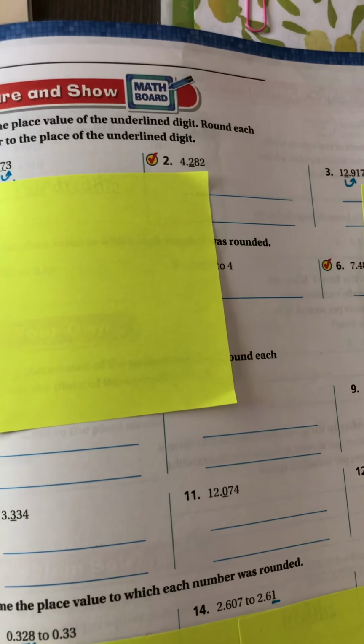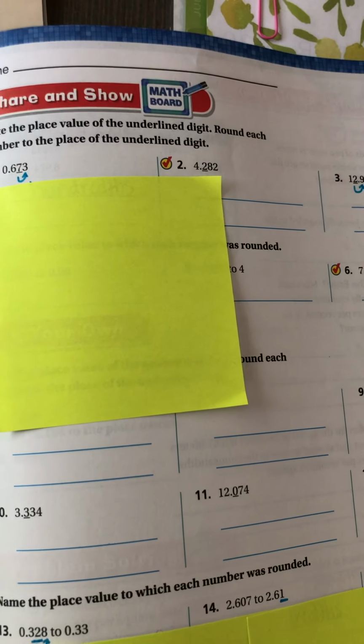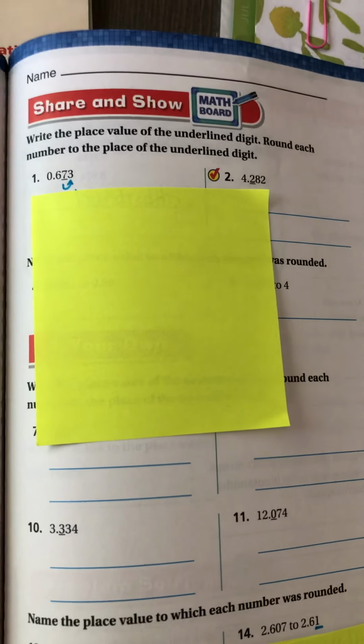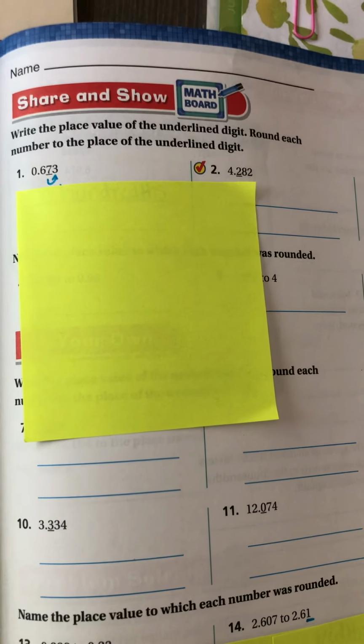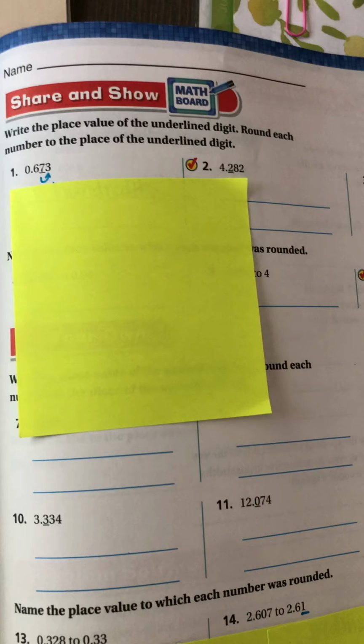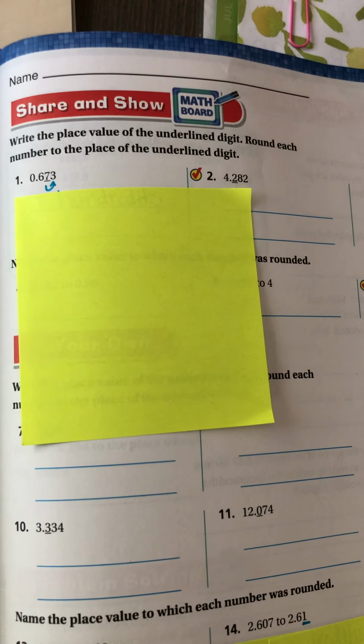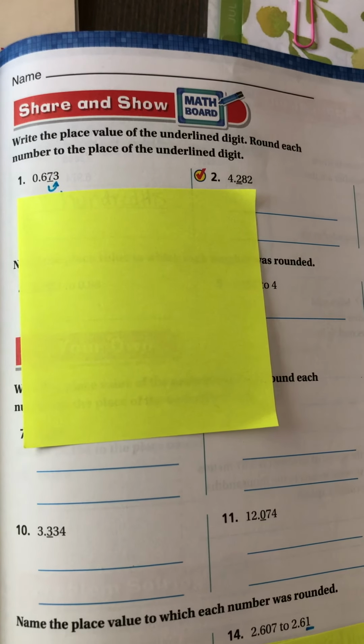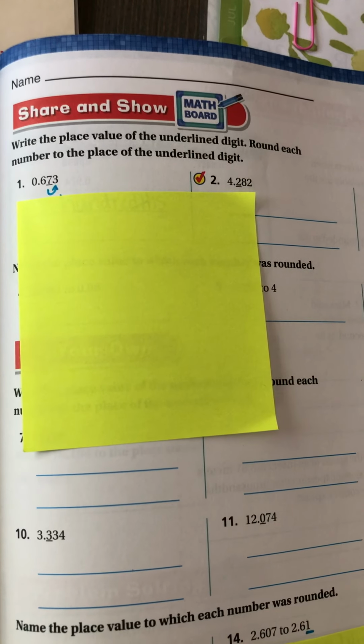All right, here are your examples for page 171. I'm going to look at number 1 first. It says write the place value of the underlined digit. Round each number to the place of the underlined digit. So write the place value of the underlined digit.